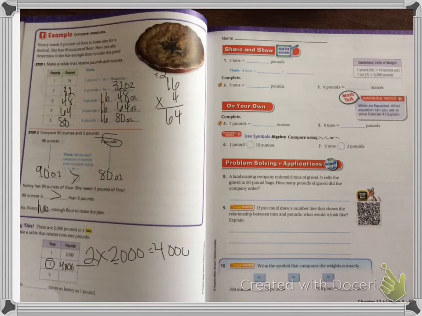Okay, same thing here for number 3. We've got 3 tons. We're multiplying by 2,000 because there are 2,000 pounds in 1 ton. I see 3 zeros. I'm going to draw my zeros. And I'm doing 2 times 3, which is 6. So I should have 6,000 pounds in 3 tons.